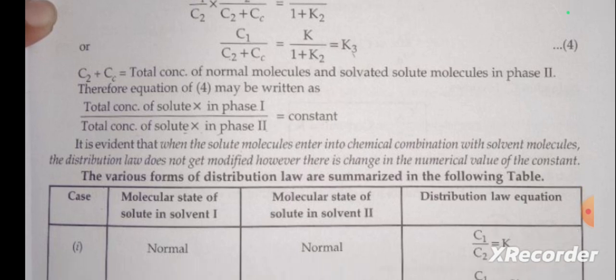Here C2 + Cc is the total concentration of normal molecules and solvated solute molecules in phase 2. Therefore, equation 4 may be written as: total concentration of solute X in phase 1 over total concentration of solute X in phase 2 is equal to a constant. It is evident that when the solute molecules enter into chemical combination with solvent molecules, the distribution law does not get modified. However, there is a change in the numerical value of the constant.